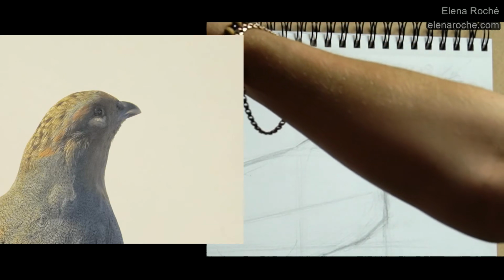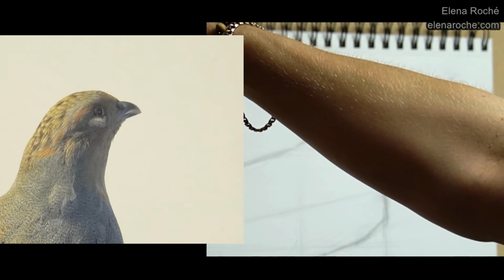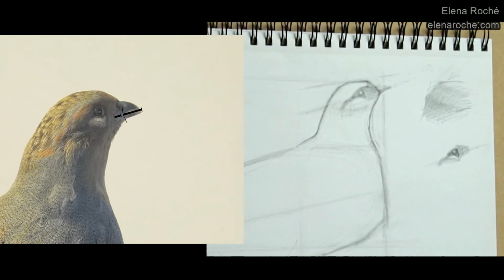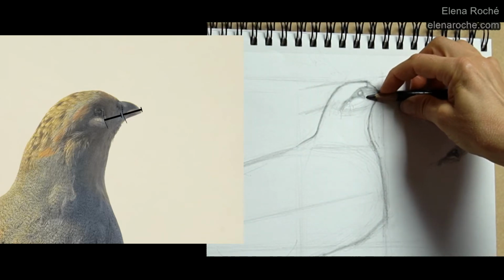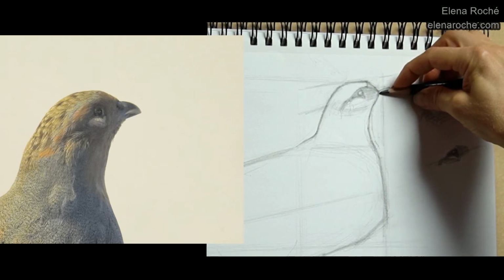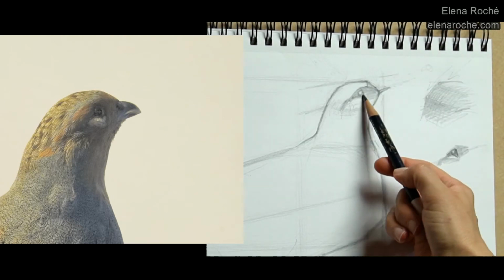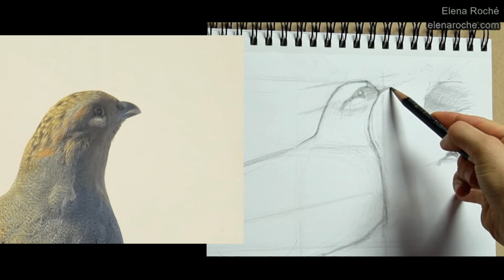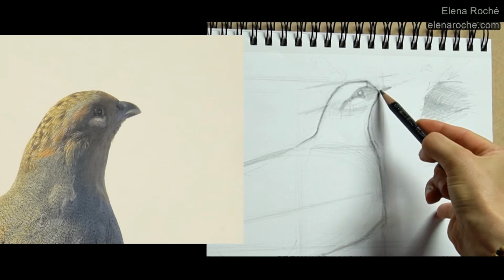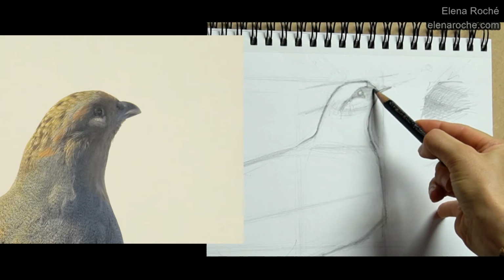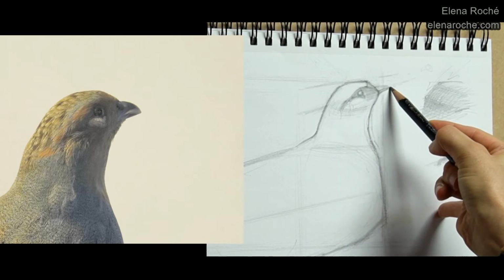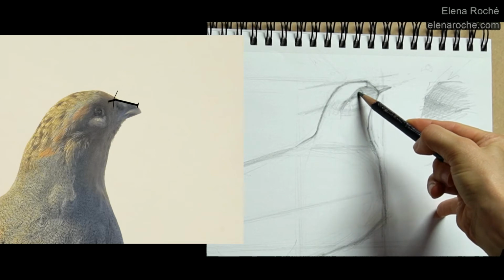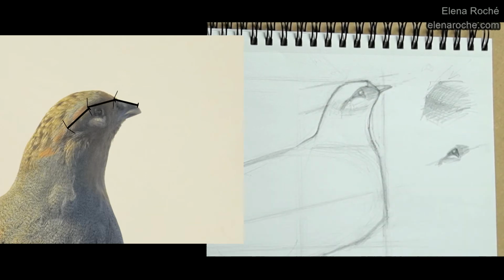I'm going to see, you can kind of estimate, but you can also measure. You can see that the length of the beak from the point of this portion of the head and the length of the beak are about the same. This distance here is about the same as the length of the beak. So I will extend it just a little bit. And the top of the beak somewhat lines up with the eye. Do you see what I'm doing here? Oh. I'm drawing it like this.